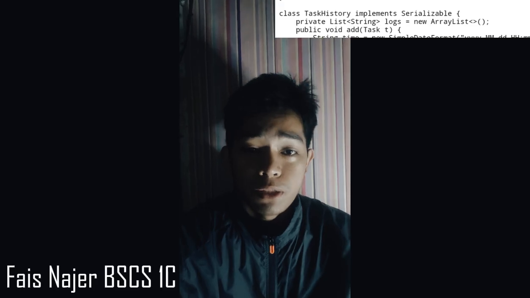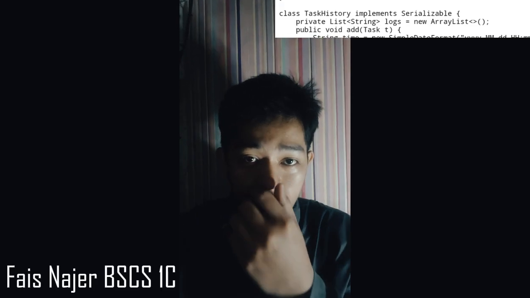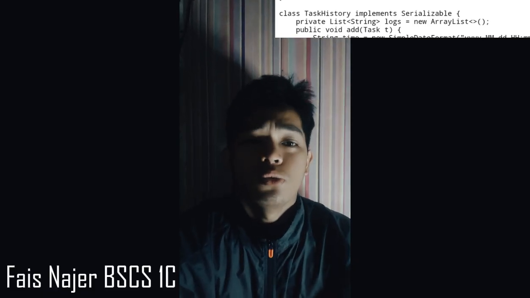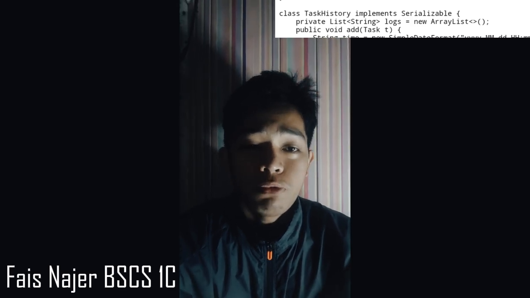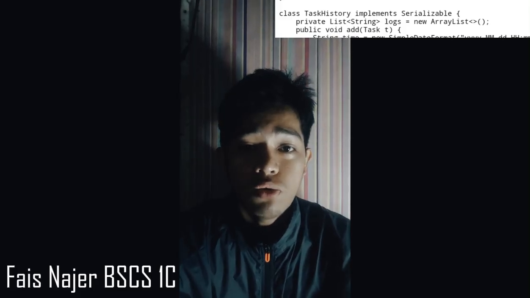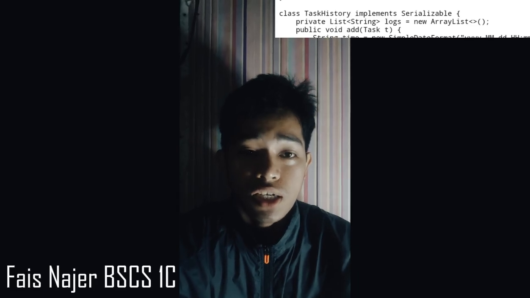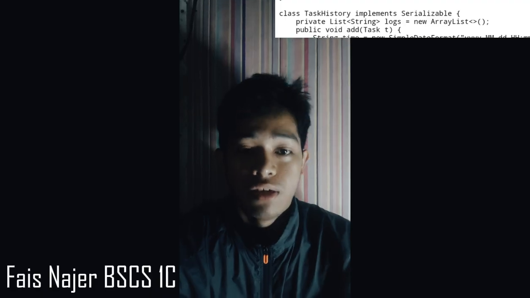So number 5 is private Scanner sc equals new Scanner(System.in); So what it does, it creates a scanner that reads input from the keyboard. So its purpose, this allows the users to type things into the console, such as a new task title, menu choices, and dates.